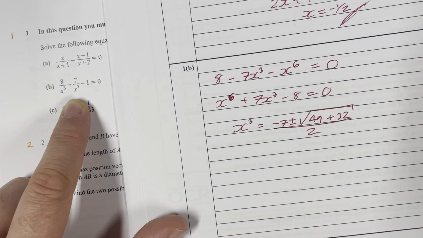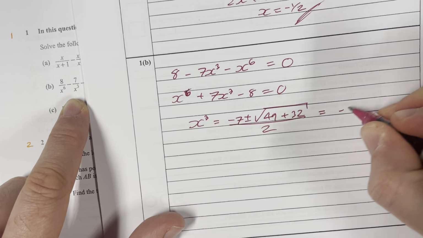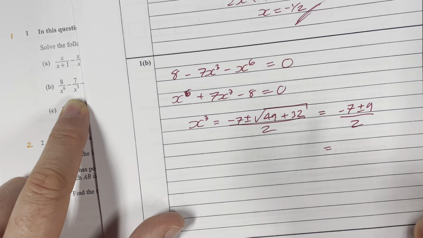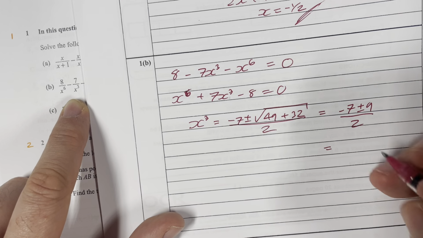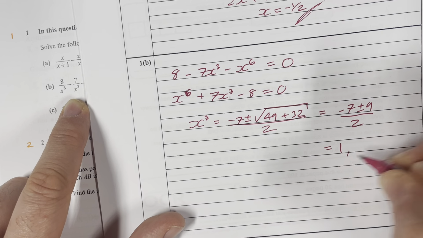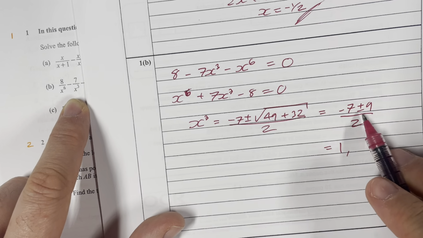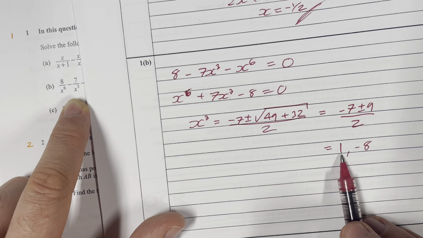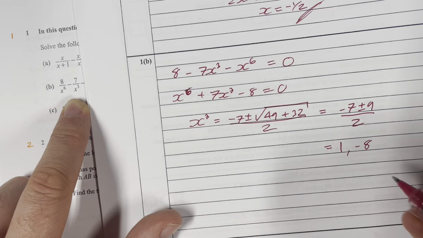49 plus 32 is 81, so that's 9. So I get minus 7 plus or minus 9 over 2. So minus 7 plus 9 is 2, so 2 over 2 is 1. And minus 7 minus 9 is minus 16, and minus 16 over 2 is minus 8. So that's my two solutions for x cubed. And then I can just cube root those to get my solutions for x.